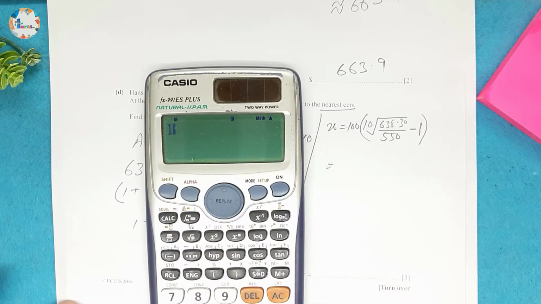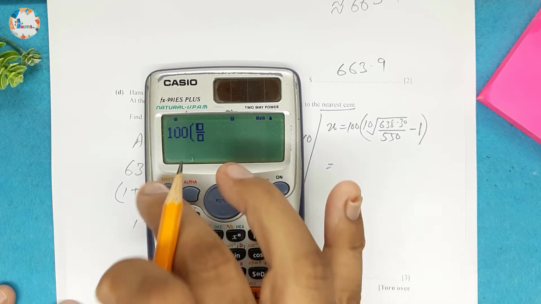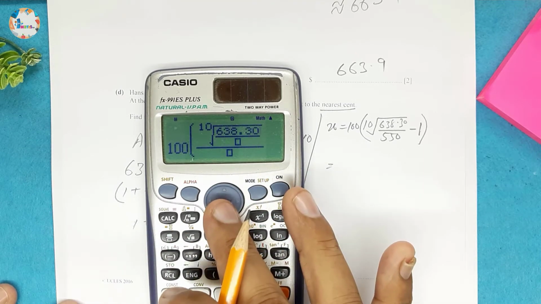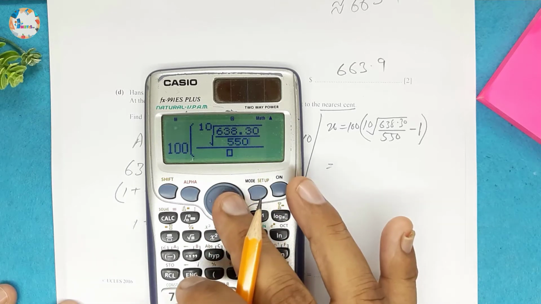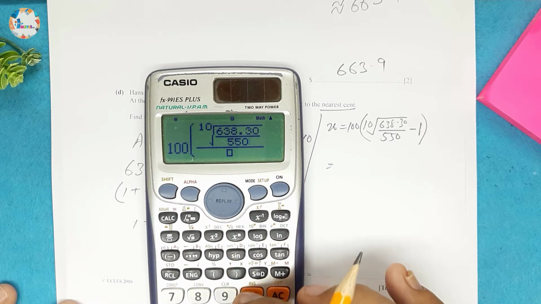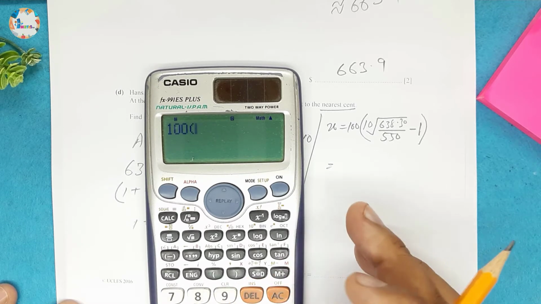So this number will be 100 into fraction, and so this root, 10th root of again fraction 638.30 over 550, and over basically no, so we have made a mistake. We have to basically take only one term.